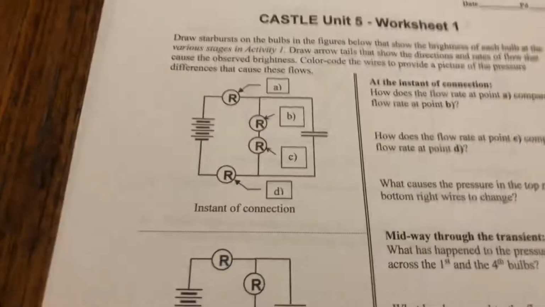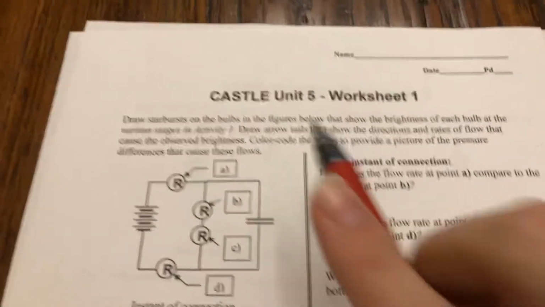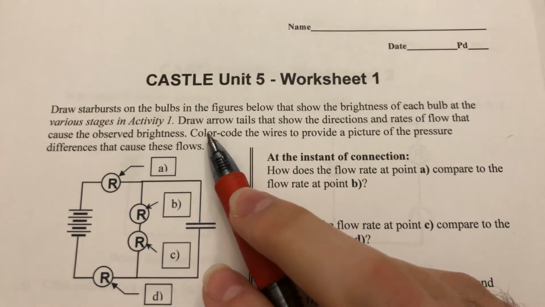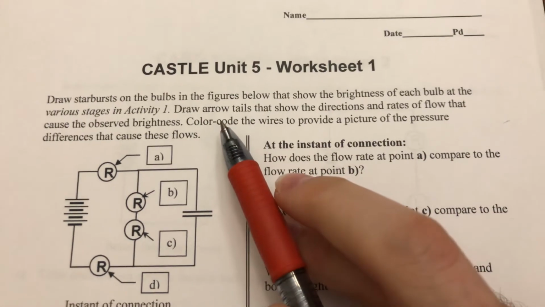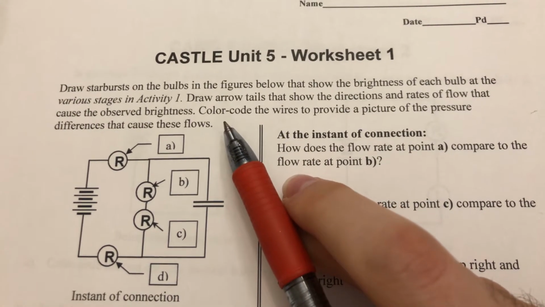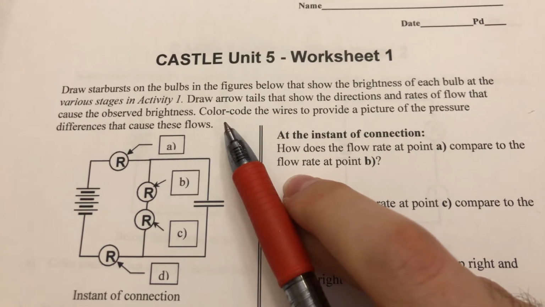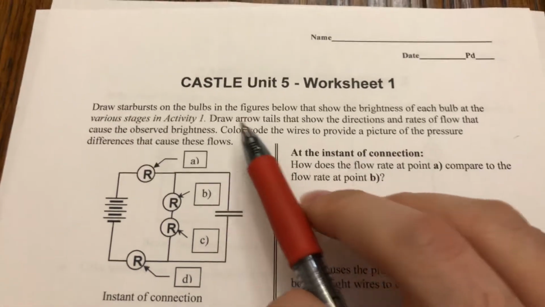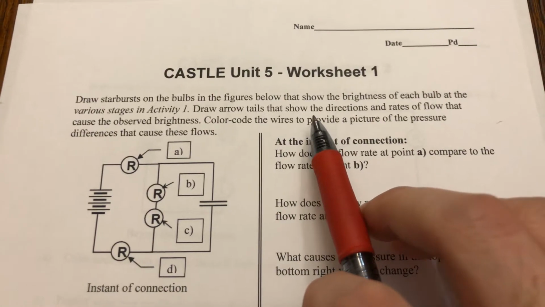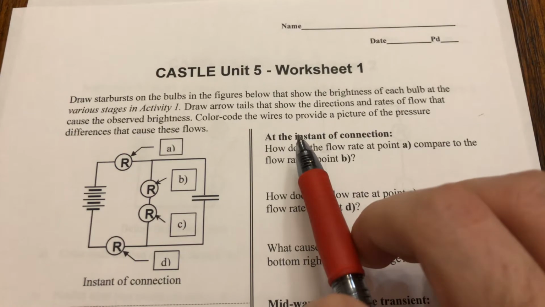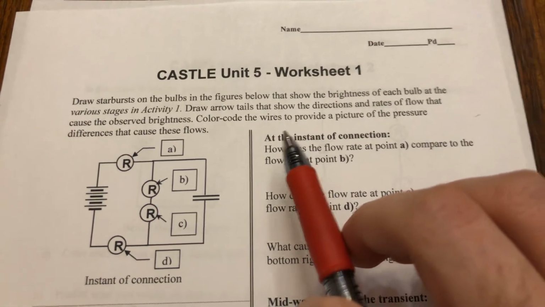Great. So, first, it wants us to draw starbursts on the bulbs in the figures that show the brightness of each bulb at the various stages in activity 1. I apologize that I didn't really pay very much attention and realized that you didn't actually do activity 1 recently enough, but now we just did it, so let's go ahead and do it. We're also going to draw arrow tails that show the directions and rates of flow, and we're going to color code our wires to provide a picture of the pressure differences.